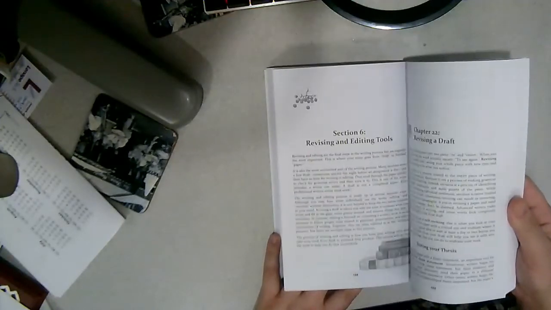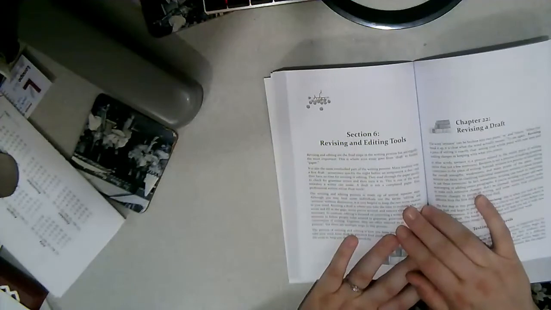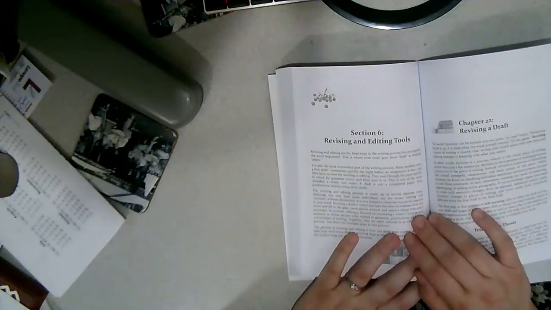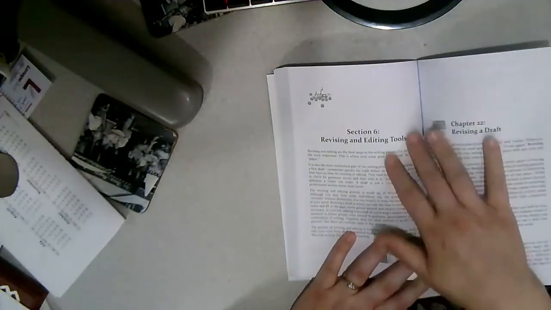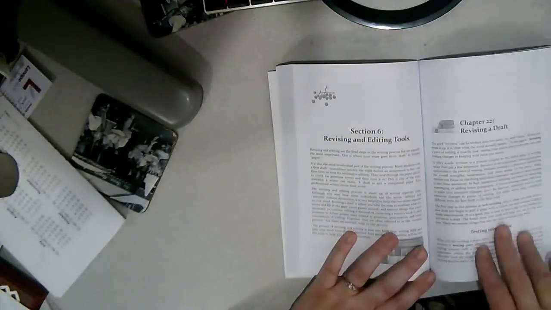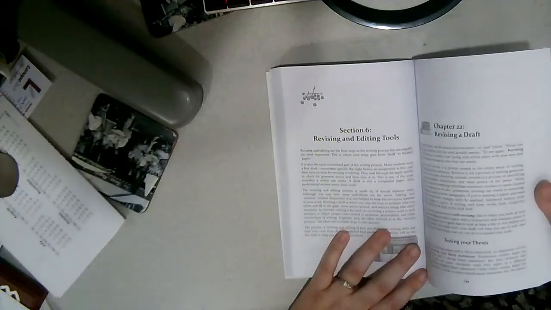because that is something that a lot of students don't get a chance to do. And then our 6th section here is revising and editing. I believe that writing is not a one and done type of thing. Writing is a process. You should be writing several drafts, and this explains why. This explains why you need to revise your draft, how to revise your draft, and there are several chapters here.